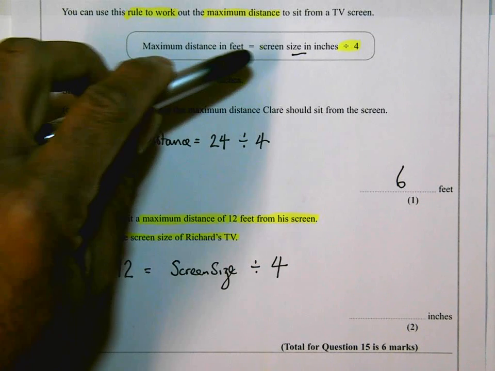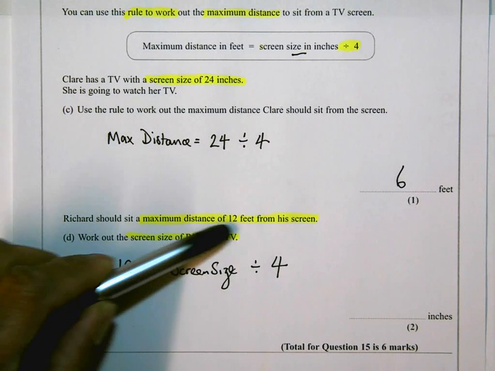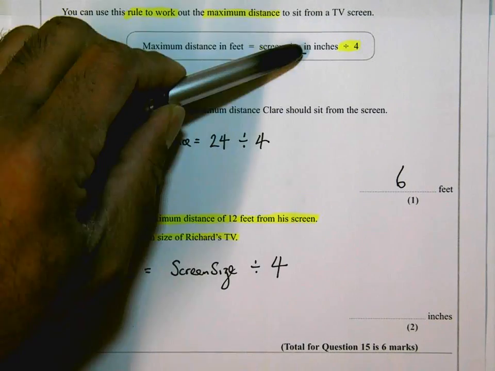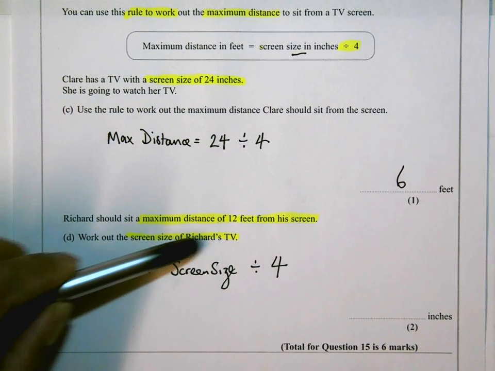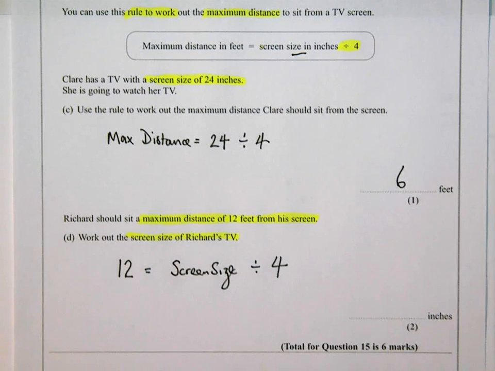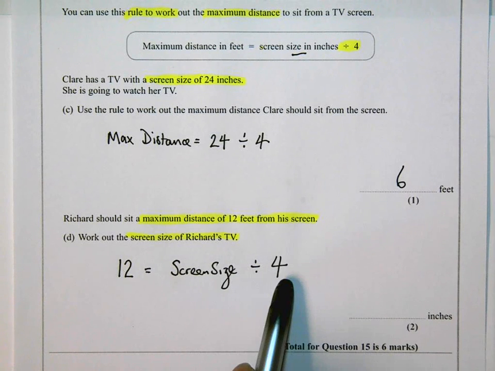In this question, they told us what the maximum distance was, so I've replaced that with 12. The screen size is what they've asked us to work out, and always remember you're dividing by 4. So in other words, I want to know what number divided by 4 will give me 12.